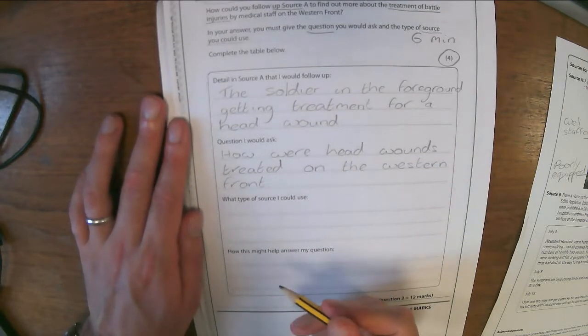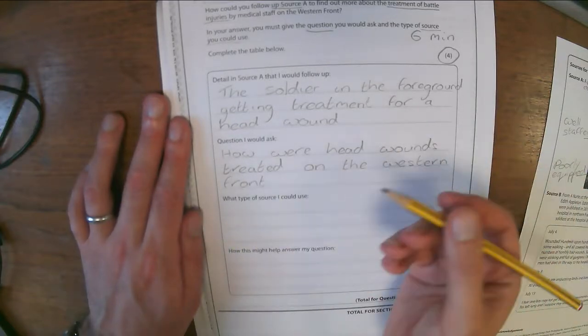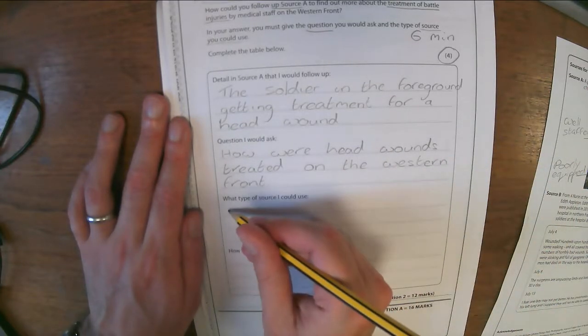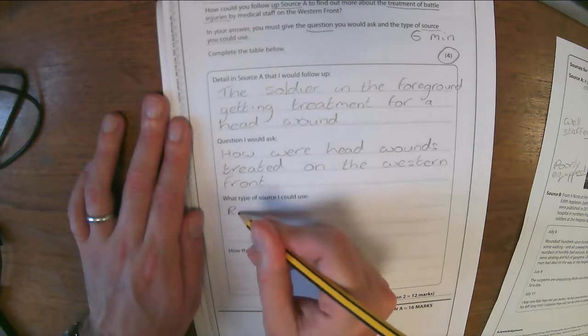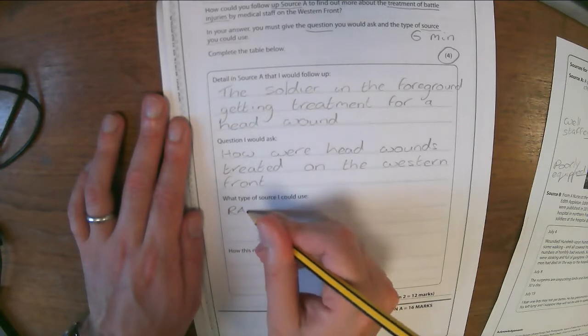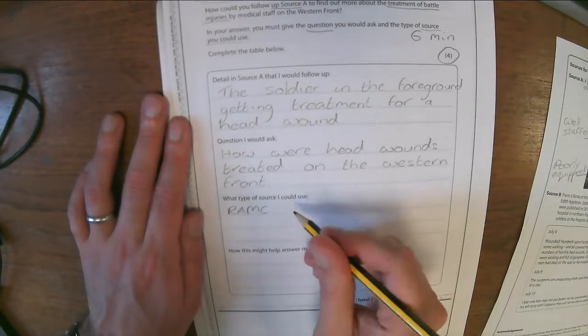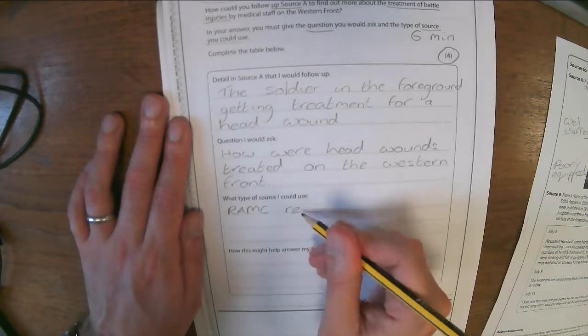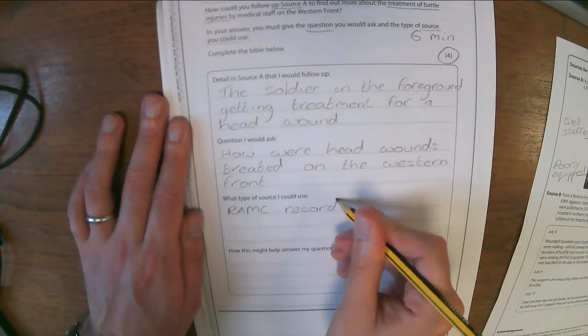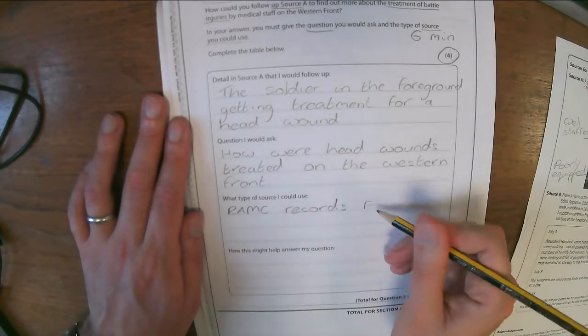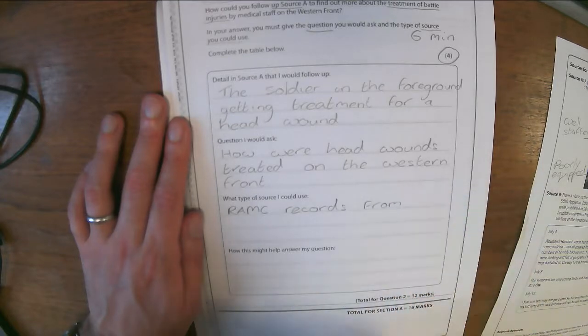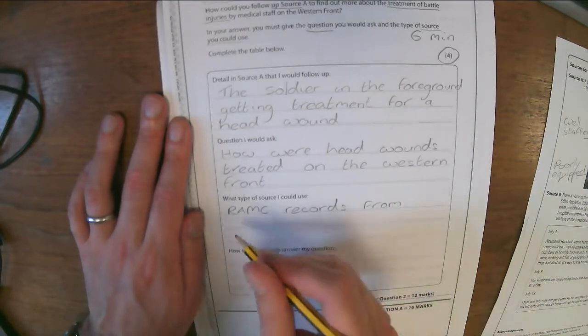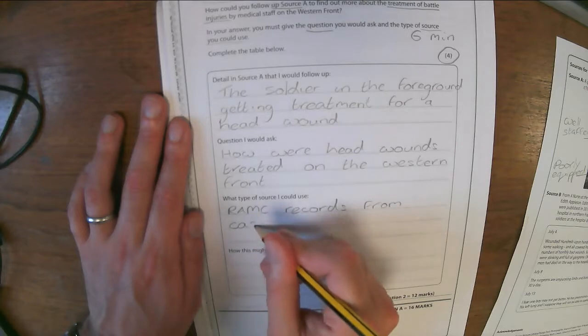What type of source I could use? So a good source to use for this would be Royal Army Medical Corps, so RAMC records from casualty clearing stations.